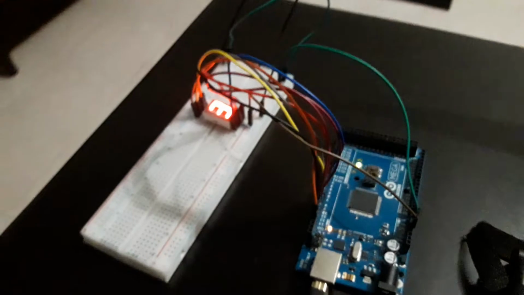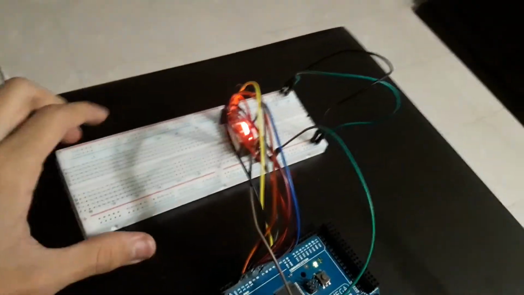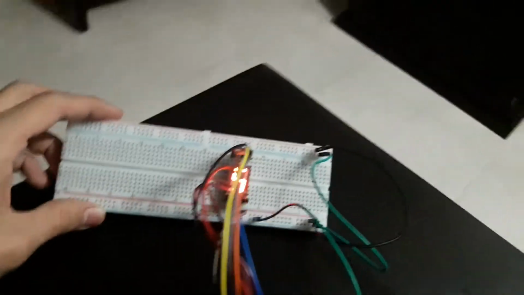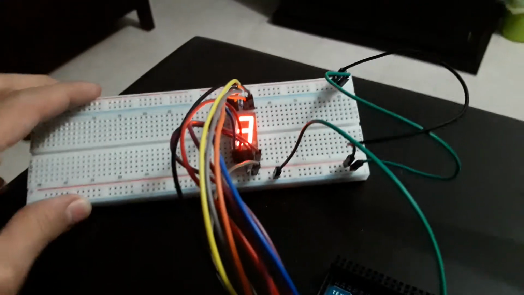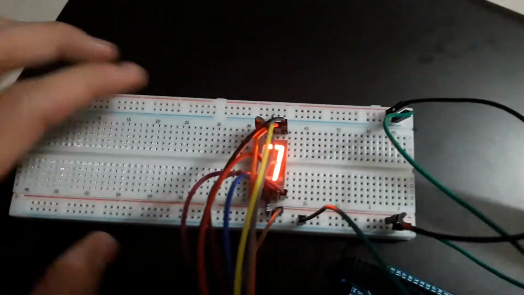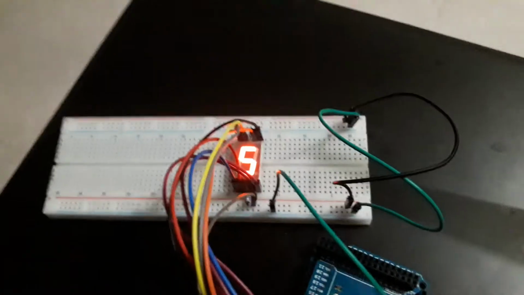So if we go to the Arduino, we can see a lot of wires, and I'm going to explain it. The number that we can see here, this is the 7-segment display, right?